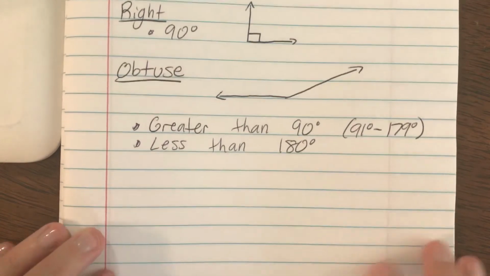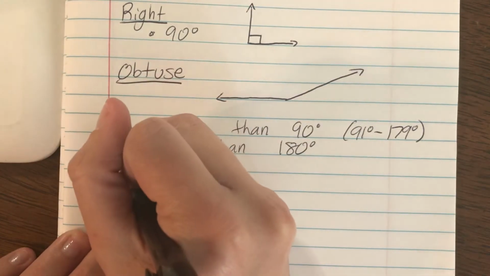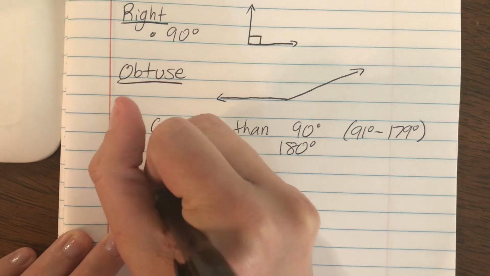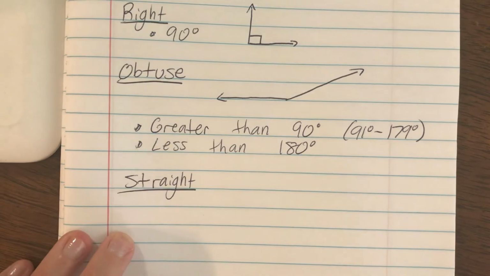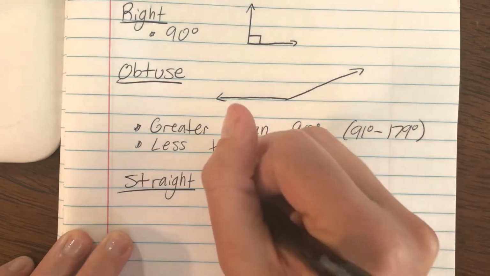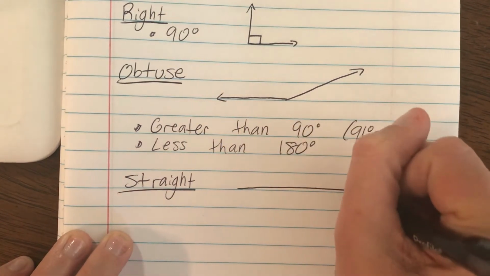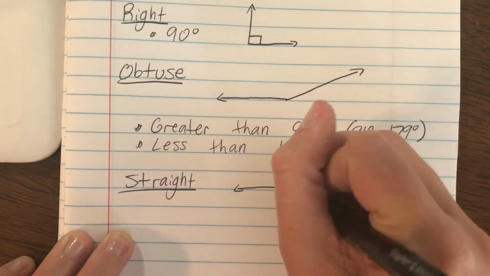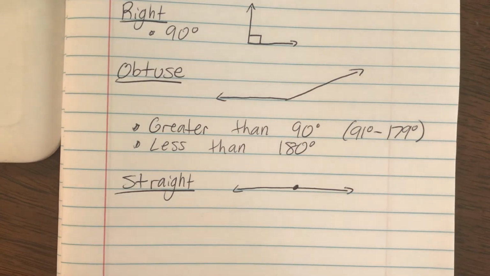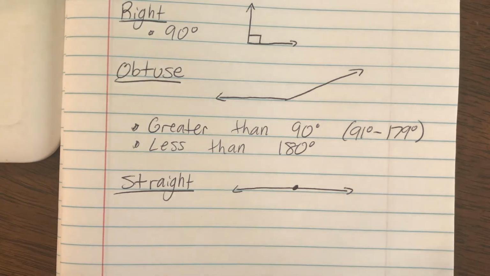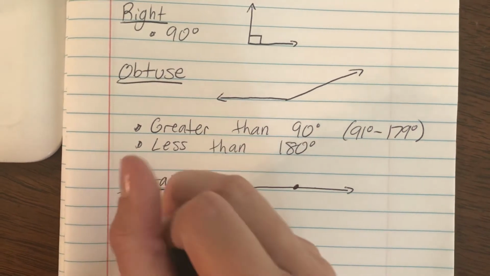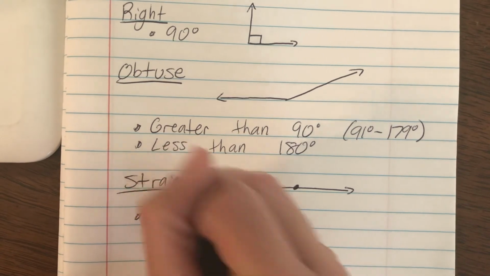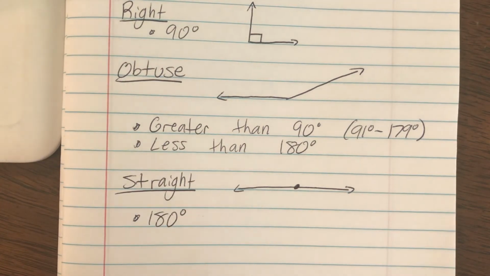The last type of angle that we're going to focus on is a straight angle. Now, a straight angle kind of has another name to it as well, and that could be a line. So a straight angle is exactly what it talks about. It's going to go from one side to the other. We're going to draw a little vertex in the middle. Vertex is just where the two rays come together, the two lines come together to form that angle. So we're going to draw a vertex just to represent that this is straight. And a straight angle is always going to be 180 degrees.